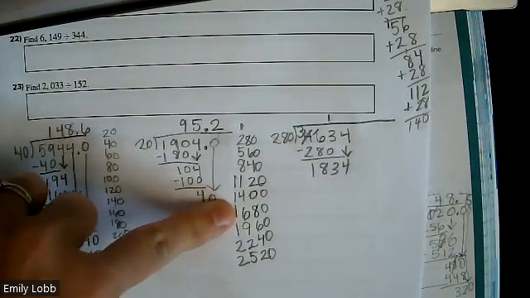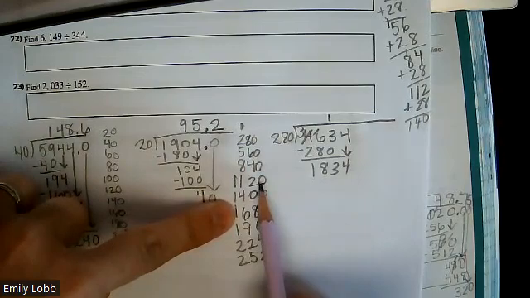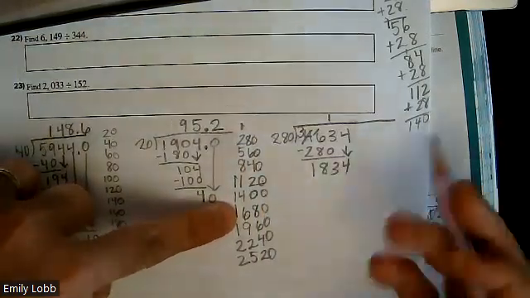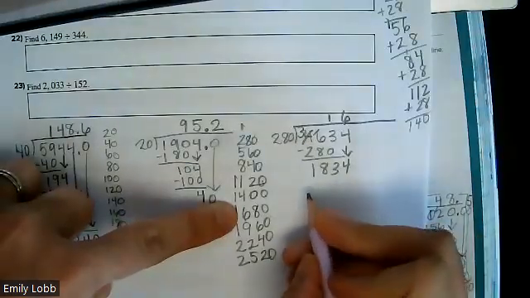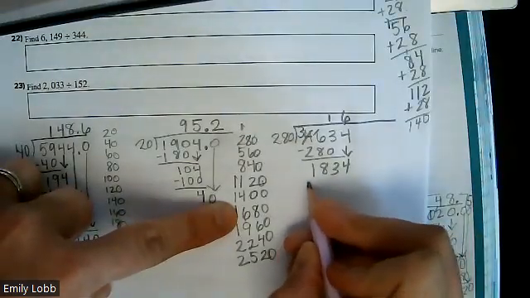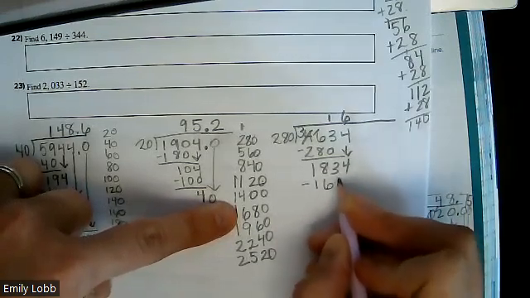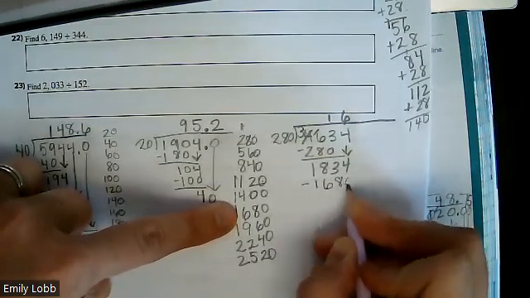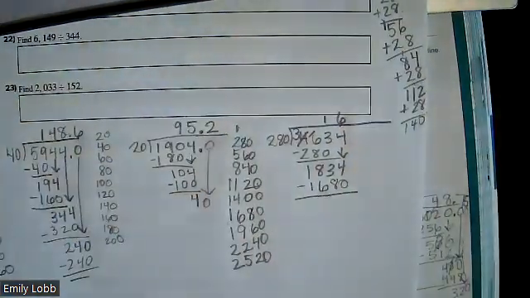Okay, how are they getting 6? They're counting. 1, 2, 3, 4, 5, 6. So what am I subtracting here? 1680. All right, so this one's pretty ugly, right?